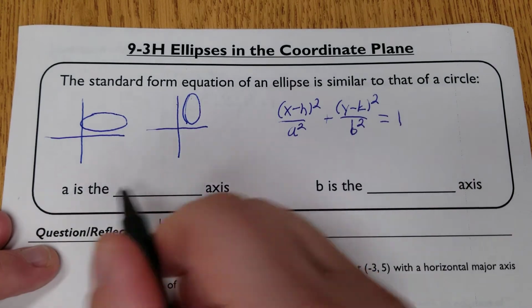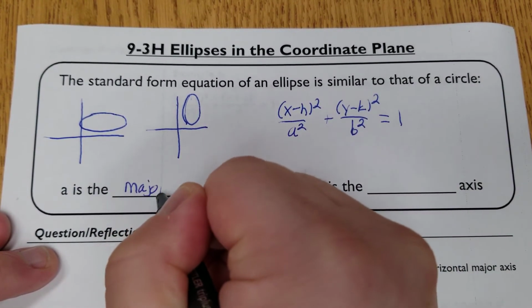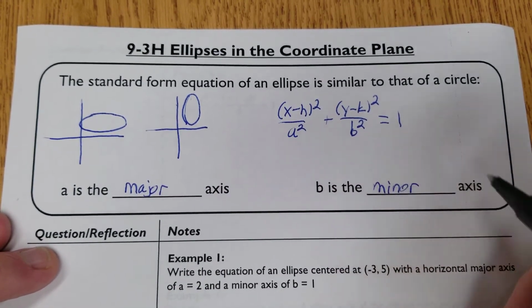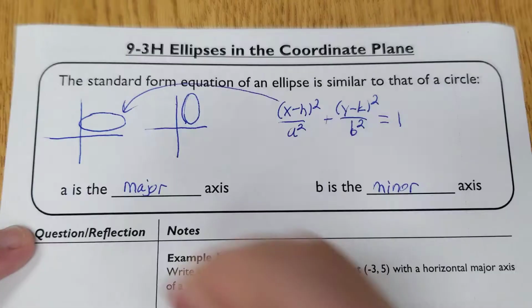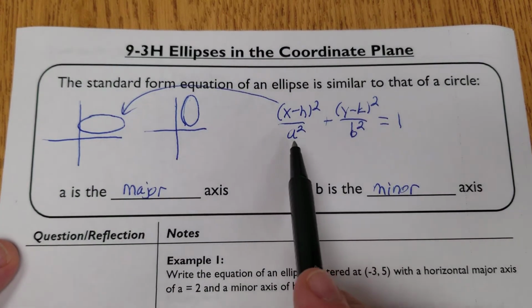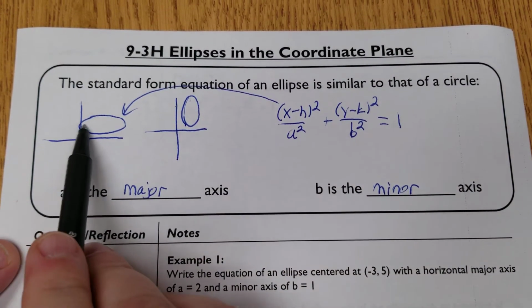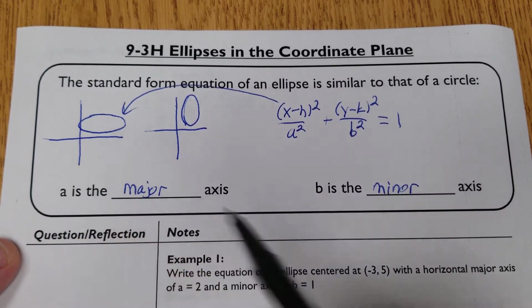A squared, or the a specifically, is the major axis, while b is the minor. Now this equation matches up to the first picture, and the way to know which picture it is is to look at the major axis part. Major is attached to x, so it's longer horizontally in x than it is vertically for y.